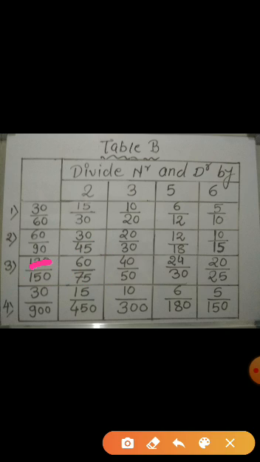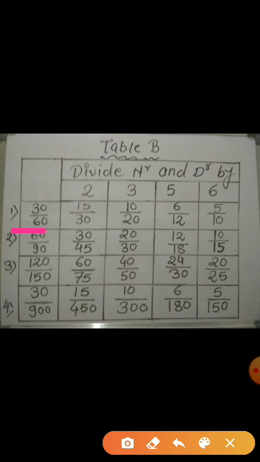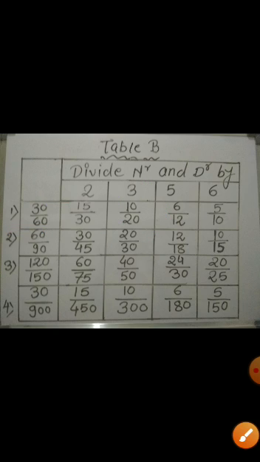The last fraction is 30 upon 900. So after dividing by 2 to the numerator and the denominator, what we will get? 30 divided by 2, 15 and 900 divided by 2, 450. So 15 upon 450 is the equivalent fraction. In the second column, we have to divide the given fraction by the number 3. Now the fraction is 30 upon 60, right? 30 divided by 3 will get 10 and 60 divided by 3 will get 20. So 10 upon 20 is the equivalent fraction.